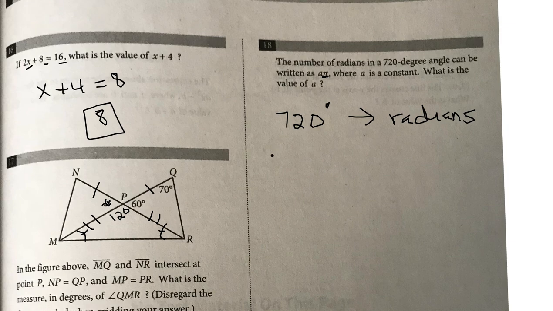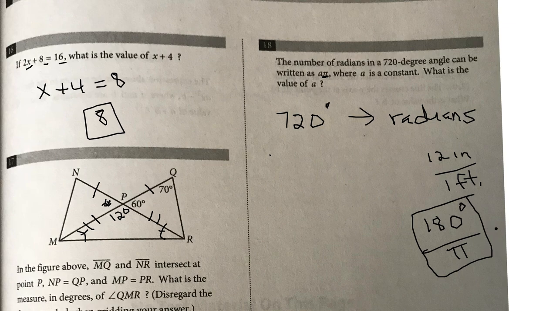The way we turn degrees into radians is there's a conversion factor. You know how we would turn inches into feet? You would say there's 12 inches in 1 foot. There's a conversion factor for radians. You would say there's 180 degrees in pi radians, like that. So this is something you might want to write on your formula sheet. It's really important if you want to change radians into degrees or degrees into radians.